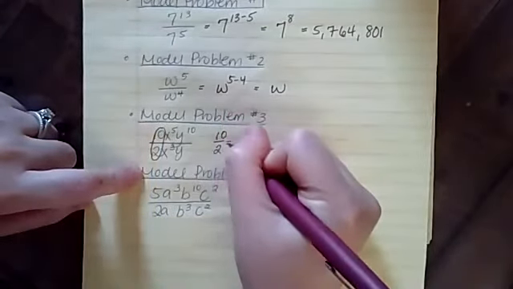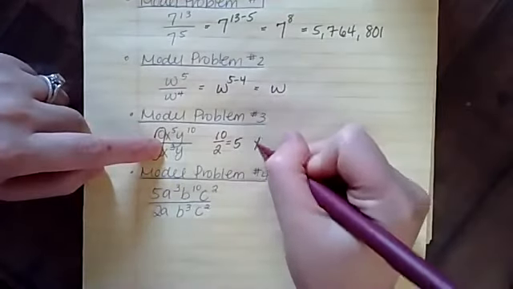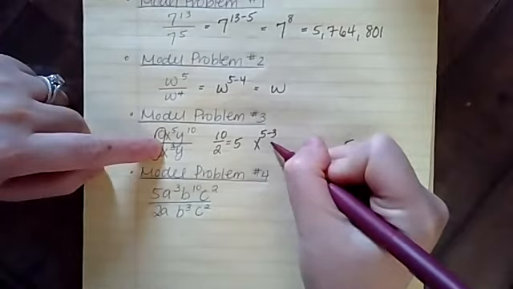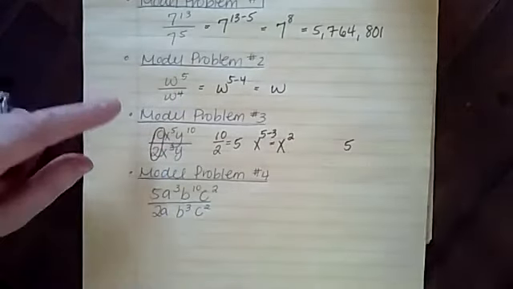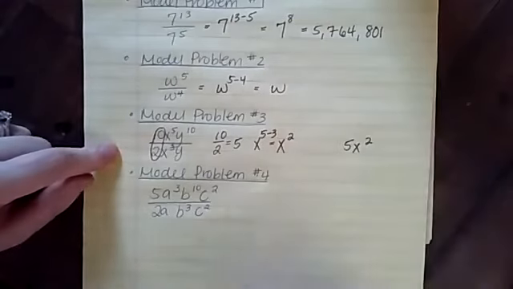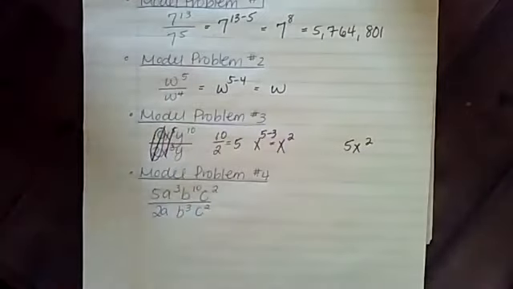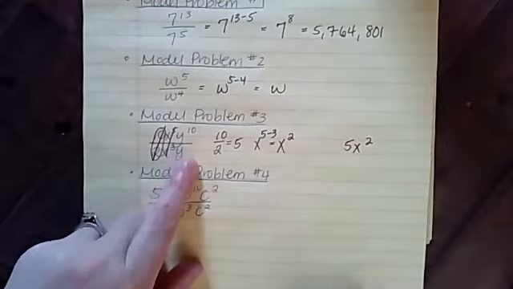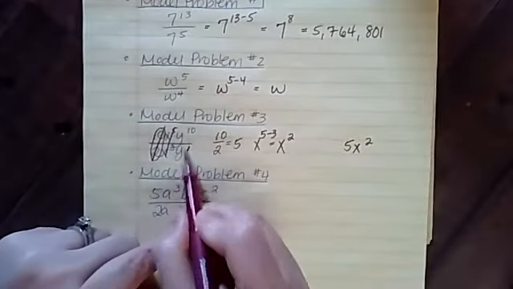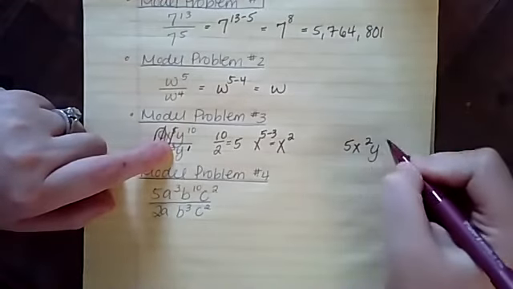Now the next one. I have x to the 5th and x to the 3rd. They're the same because they have the same base. So x to the 5th minus 3 equals x squared. Then I'm going to just write that over here. You can cross them out as you go, whichever way. Finally, I have y to the 10th and y. Again, there's an imaginary 1 here. 10 minus 1 is 9, so I'm just going to write y to the 9.